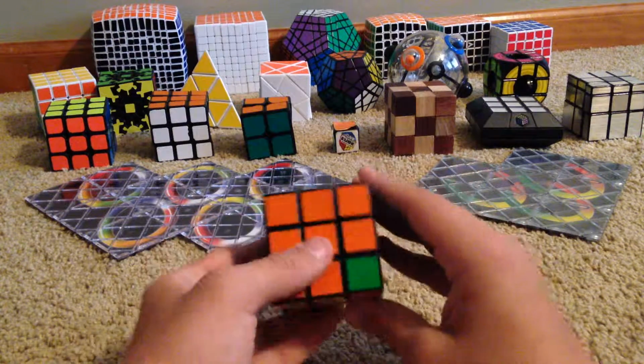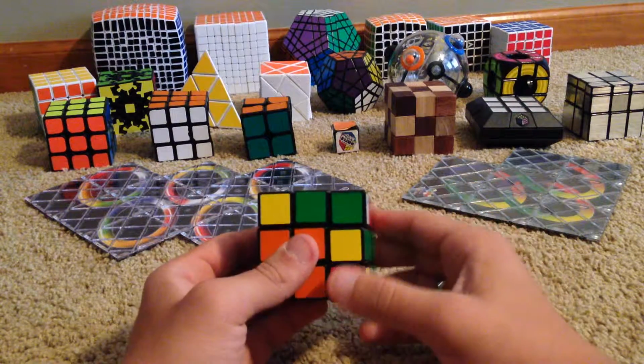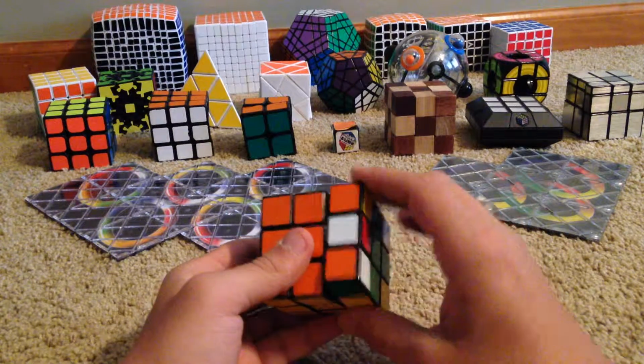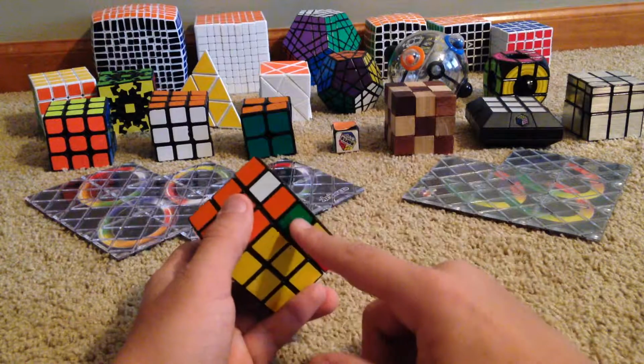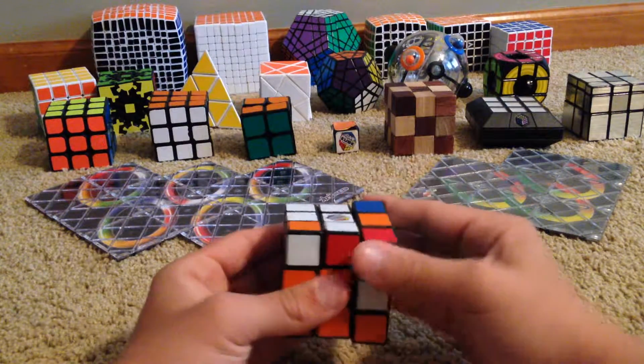And so I'm going to explain a little bit as I do it. So you do right, up, right inverted, up inverted, and then that's the algorithm. So I do it again in order to get this corner piece solved in this spot. So right, up, right inverted, up inverted.